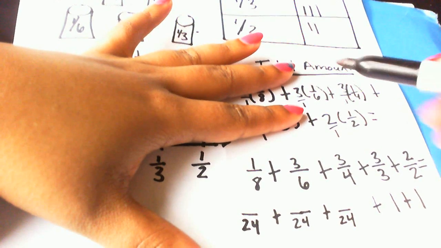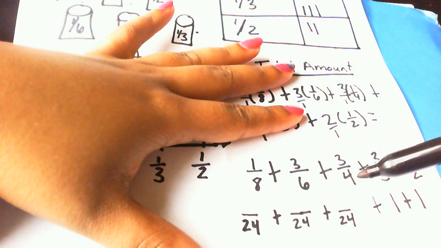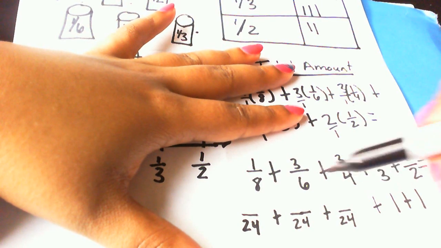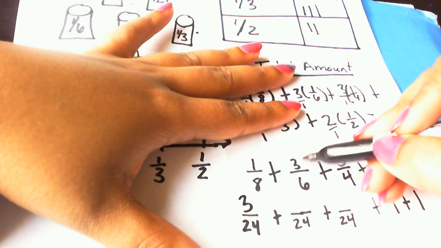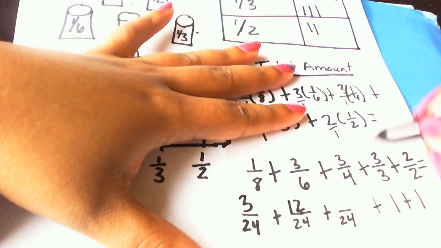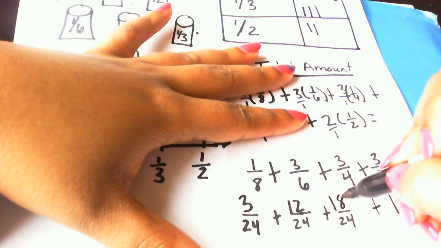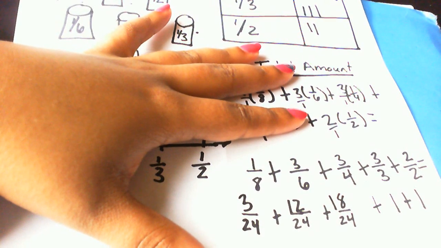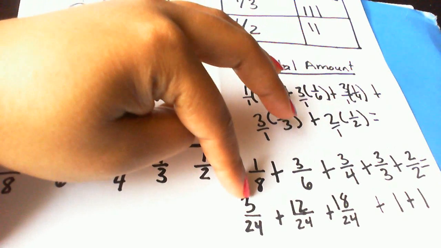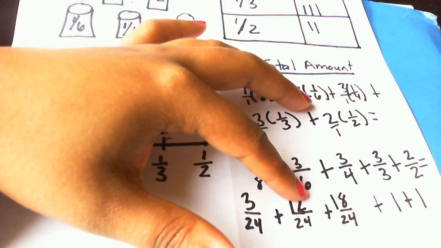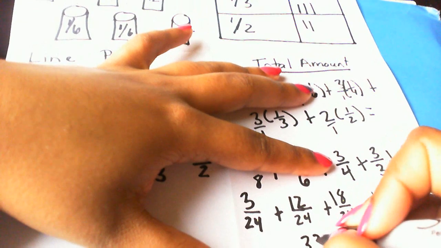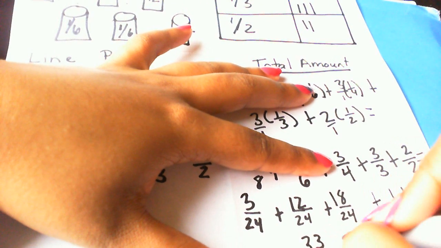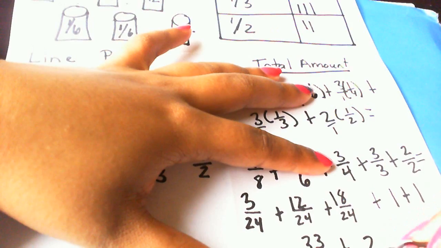So for 24, now we're ready to say, okay, I multiply by 3, so that needs to go 3. Multiply by 4, this becomes 12. And I multiply by 6, so this becomes 18. So now we're ready to add those numbers together, and we get 3 plus 12 is 15, plus 18 is 33. So now we have 33 over 24 plus 1 plus 1 is 2.